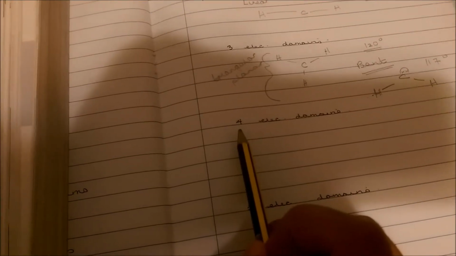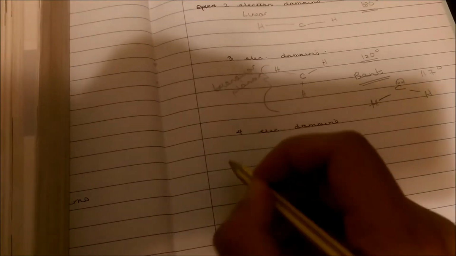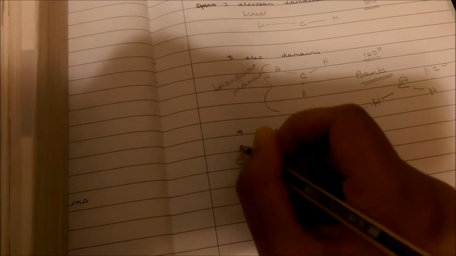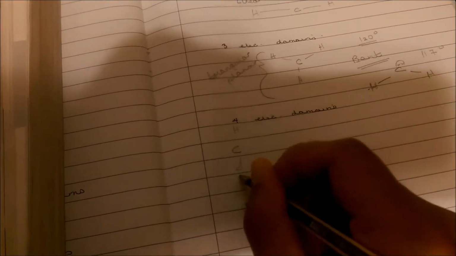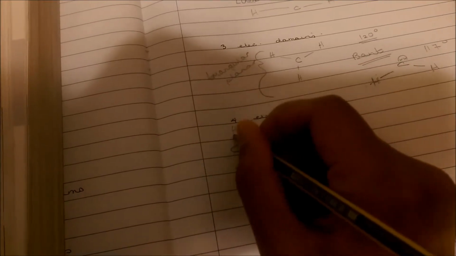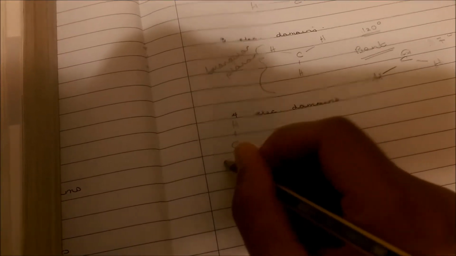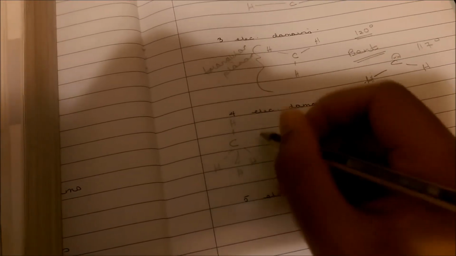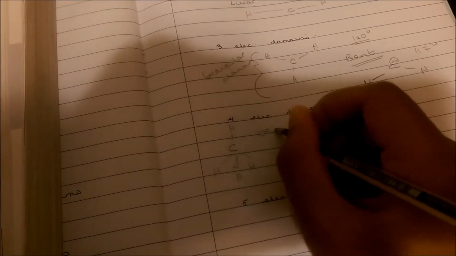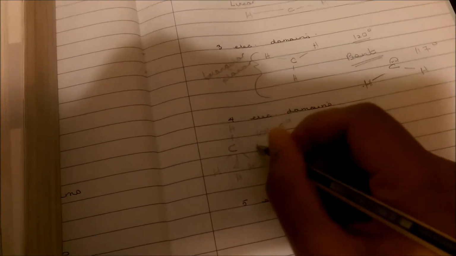Moving on to four electron domains. With four electron domains, you have what is called a tetrahedral shape, with a bond angle of 109.5 degrees.